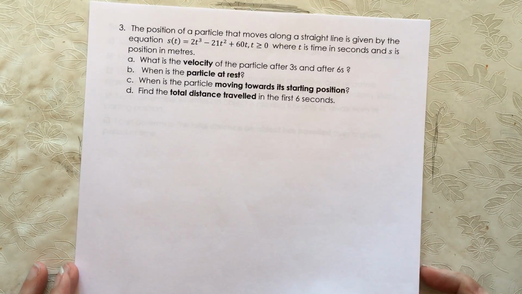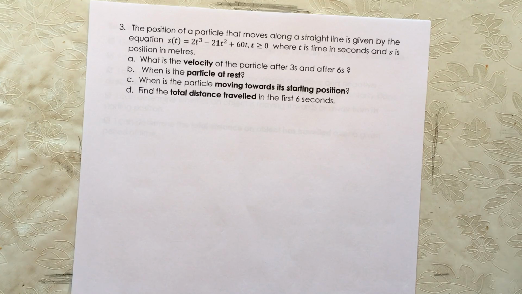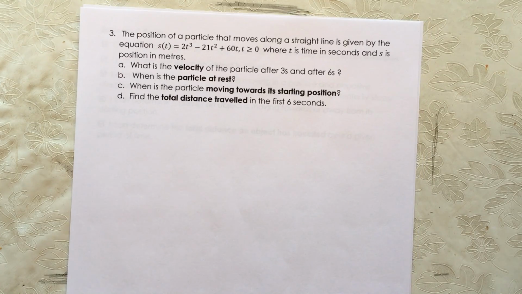here we go. The position of a particle moves along a straight line and is given by the equation S at t equals 2t cubed minus 21t squared plus 60t, where t is greater than or equal to 0. T is measured in seconds and S in meters. What is the velocity of the particle after 3 seconds and after 6 seconds?